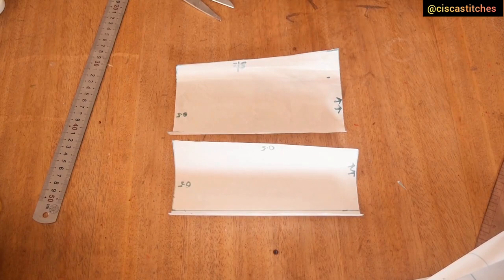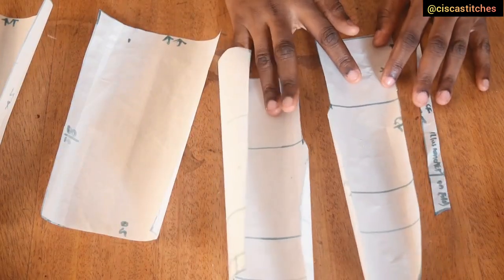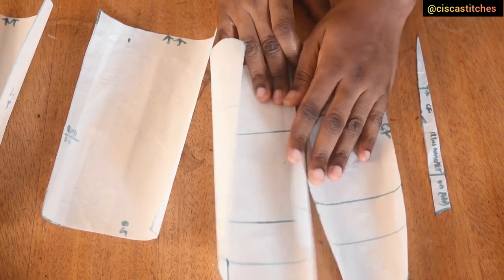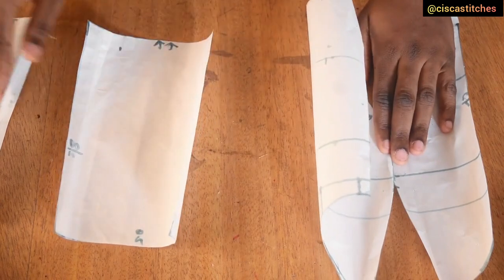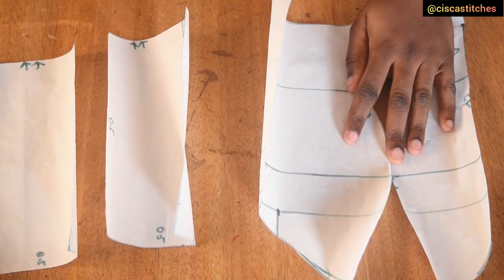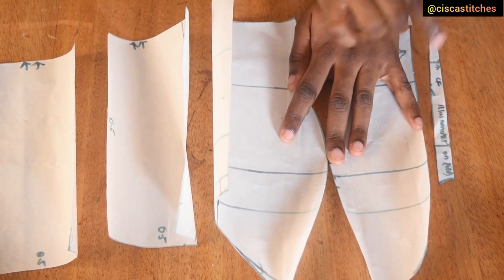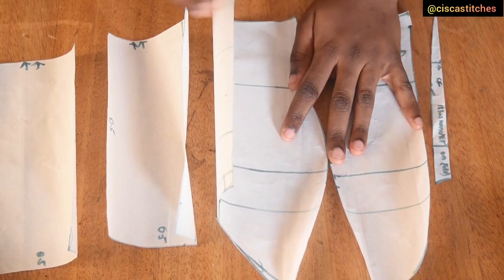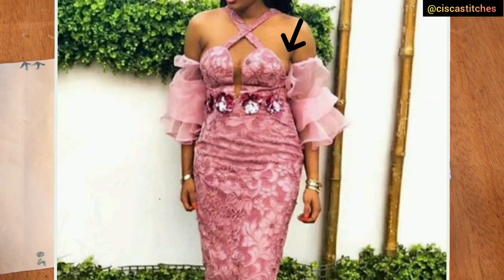All right, so now that we have this done, this is what our pattern looks like for this type of bodice. So after drafting the front and back bodice, this is what we have. So right here is the front, and what we have here is the back. Right now you can decide to go on to sew the tube bustier like this with the illusion parts right here.